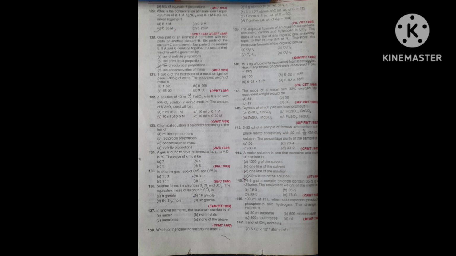Third option is ZnSO4, MgSO4. Fourth option is lead sulfate, nickel sulfate. Think and answer. This is also easy. This question was also asked in the medical examination, MP PMT.